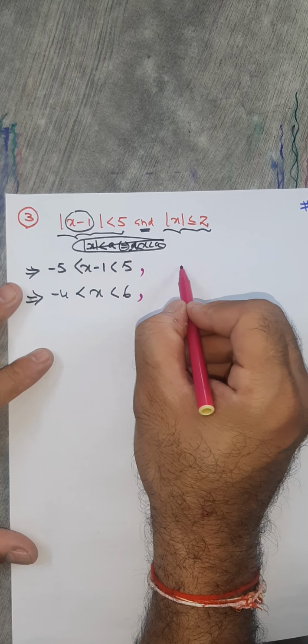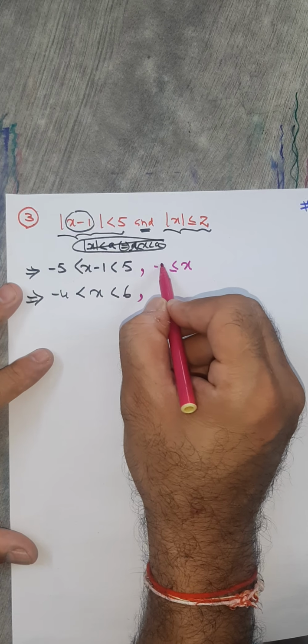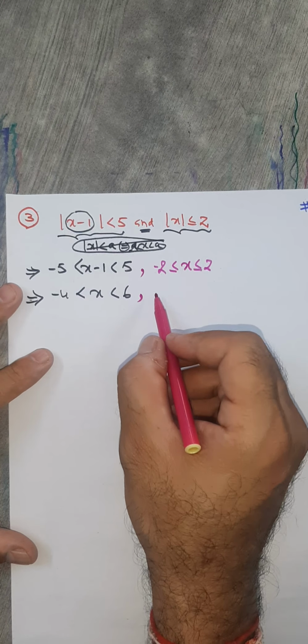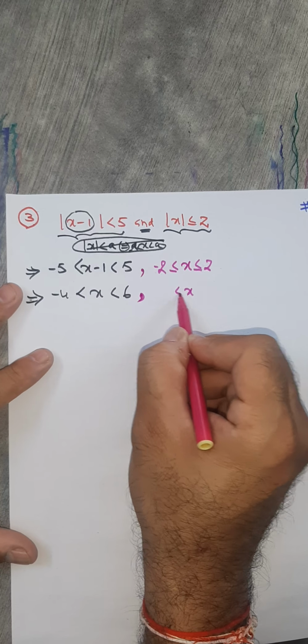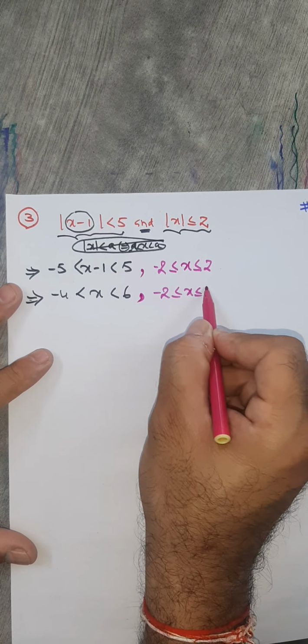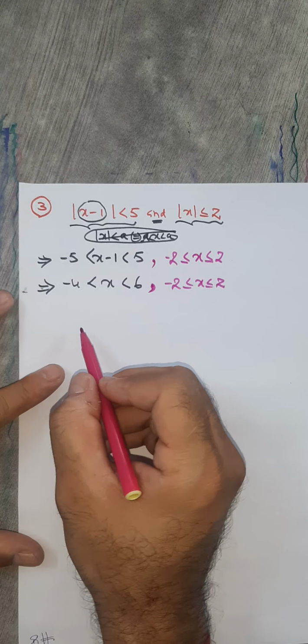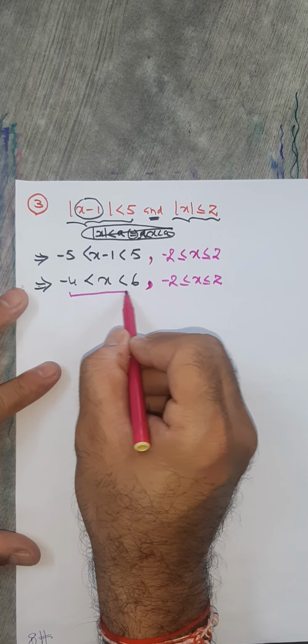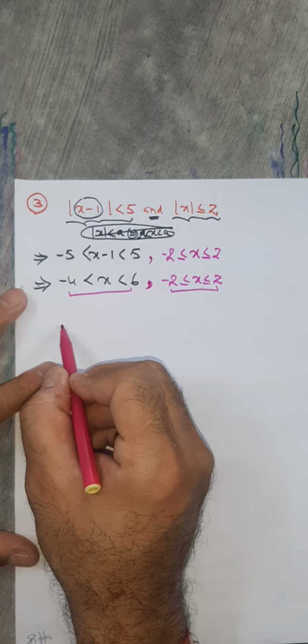Okay. Go to this. What's the meaning of this? x is from where to where? -2 to 2, remember. Here 2 is included, -2 is also included. x is from -2 to 2 here. Okay. So one is this, the other one is this. Now we'll just try to see the common.